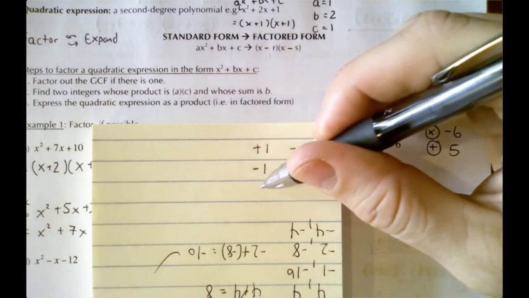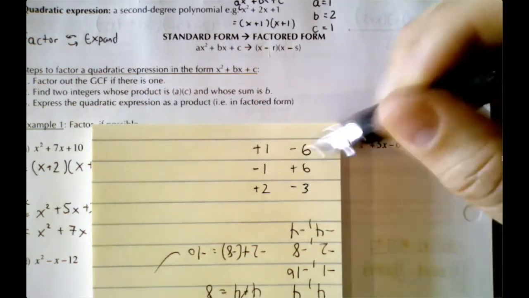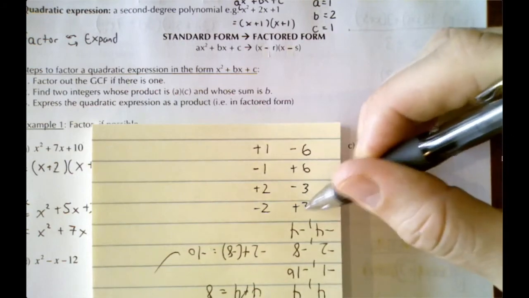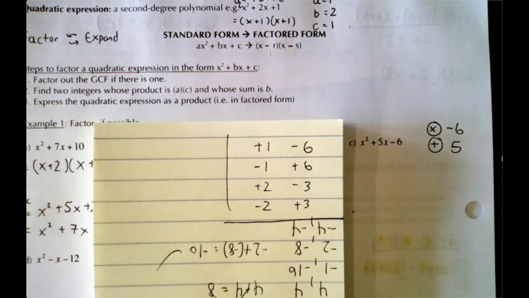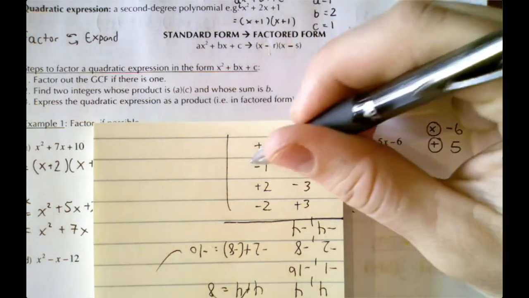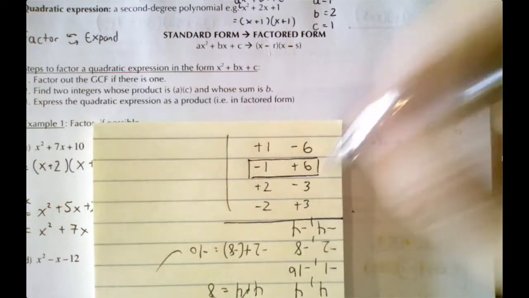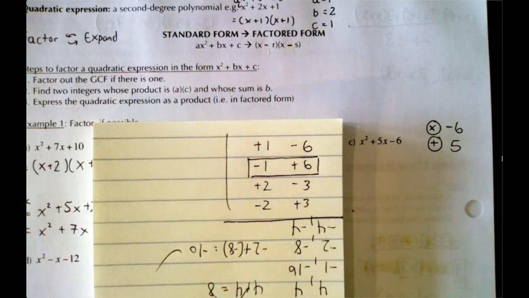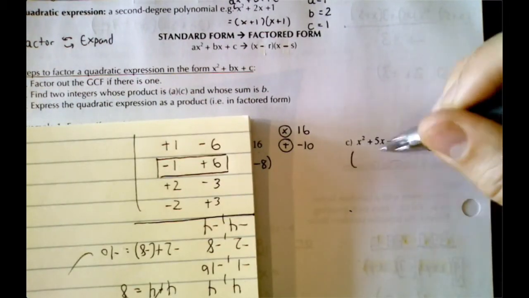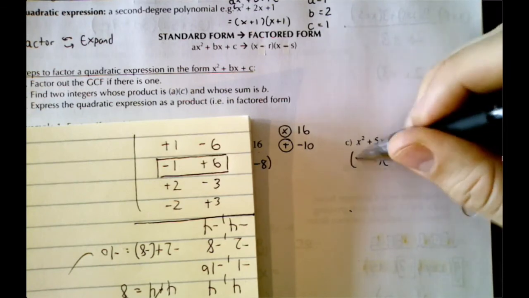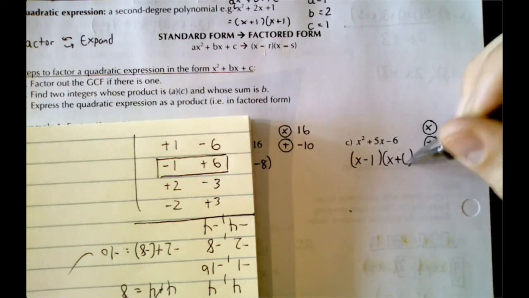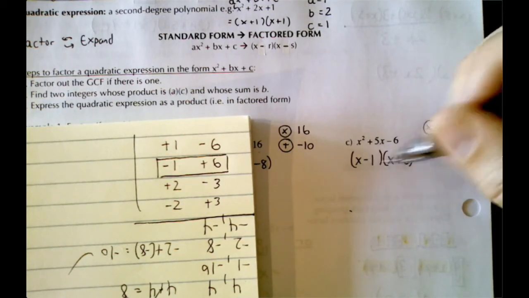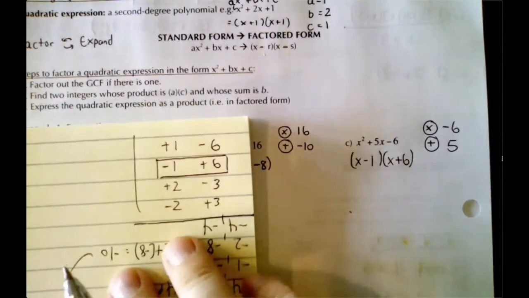Or we could have positive 2 and negative 3. Or we could have negative 2 and positive 3. All of those 4 pairs would multiply to negative 6. But only one of them adds to 5. And it's that pair. So those complete our factors. 2 brackets. The x's give us our x squared when we expand. The negative 1 and the positive 6 will multiply to negative 6 and will add to 5. And there we go, we factored again.